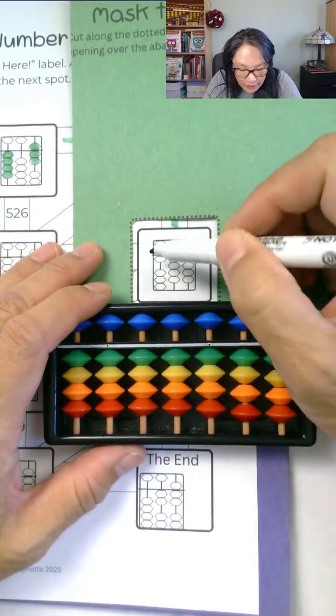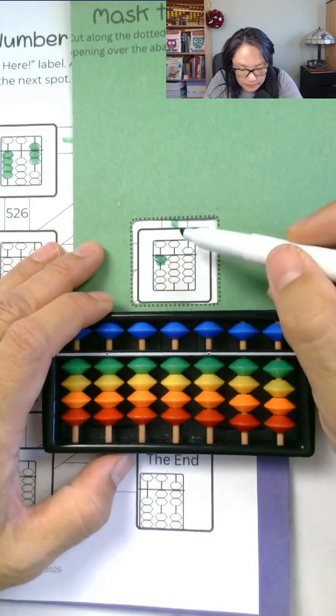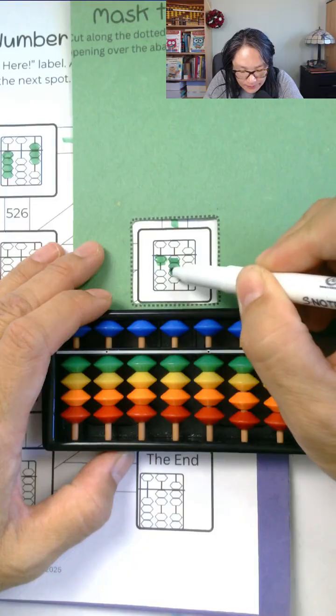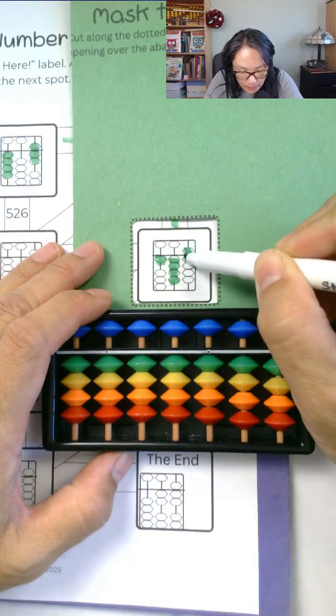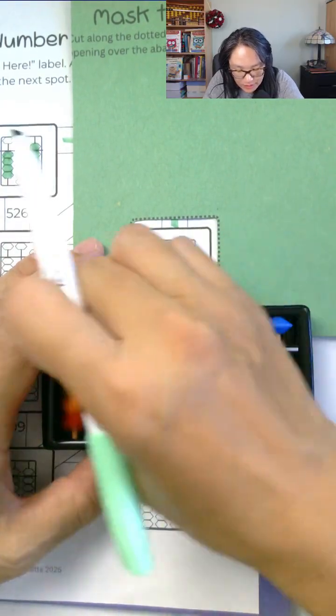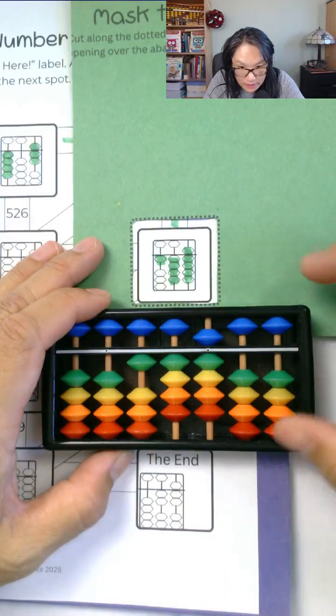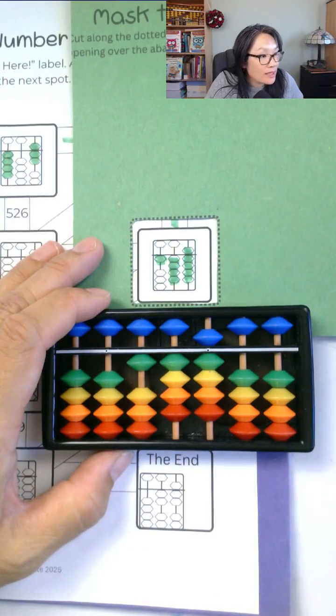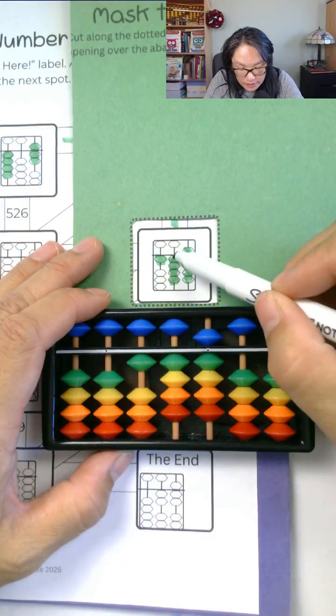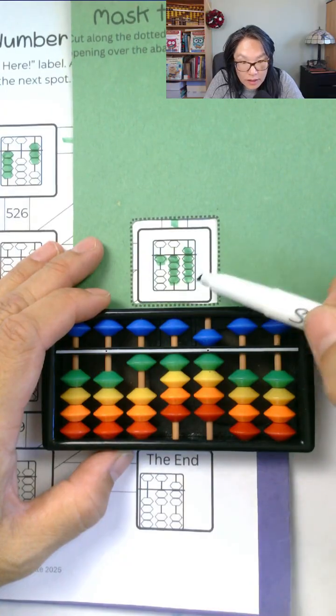Okay, so we have our hundreds, we have our tens, and we have our ones. What does that look like on the abacus? What number do we think that is?